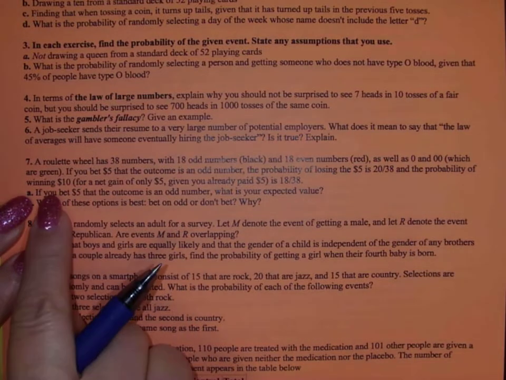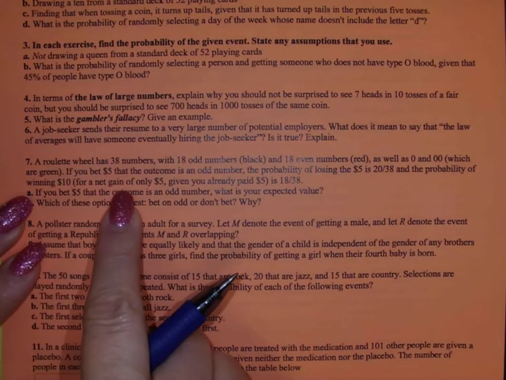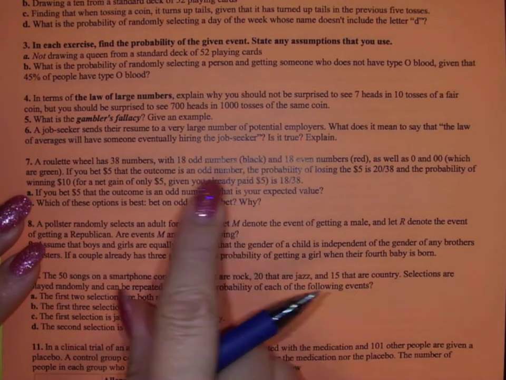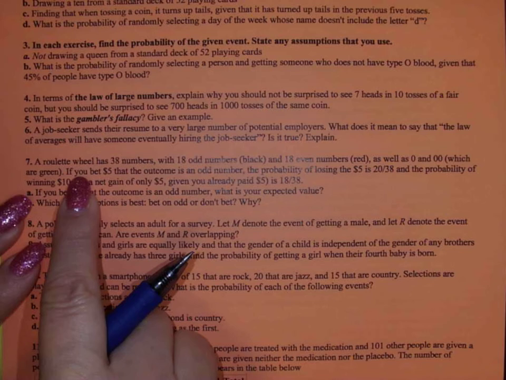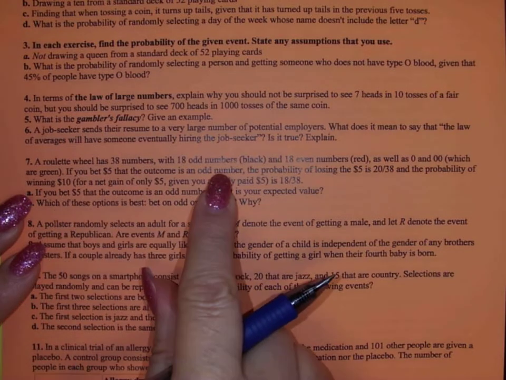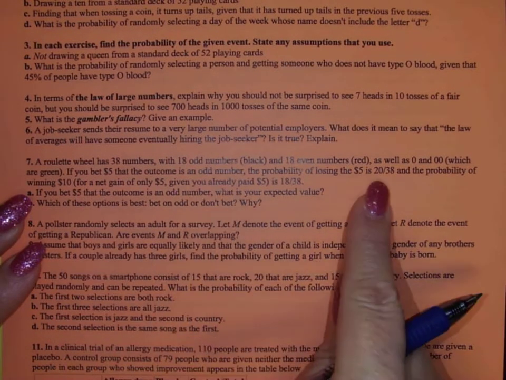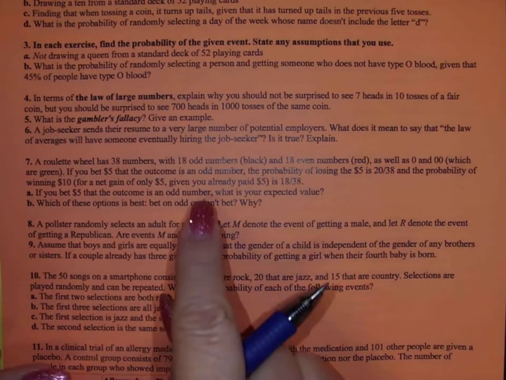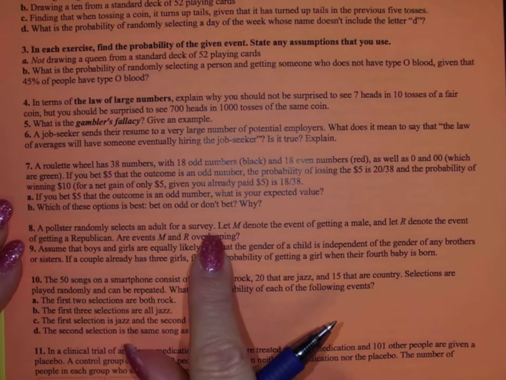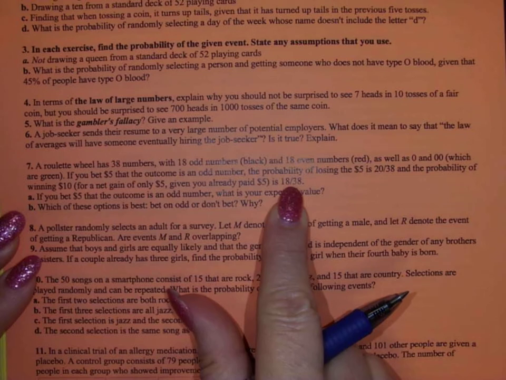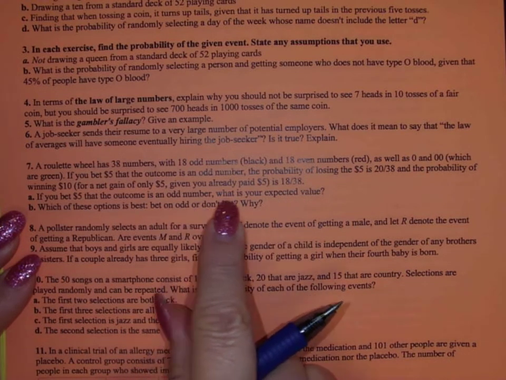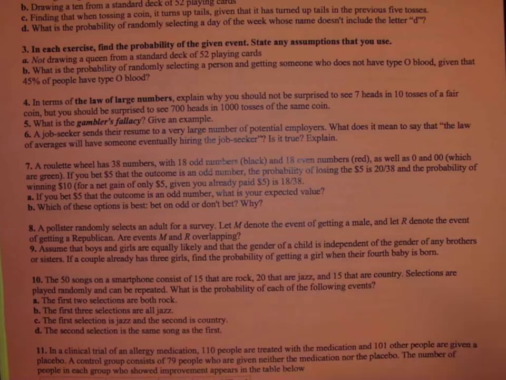The probability of winning $10 for a net gain of only $5. So why is there only a net gain of 5? Because you had to pay 5 to play. So you bet 5, but the outcome is odd. You've already paid that, and then you gain $5, so you now have 10, but 5 of that was because you already paid 5. So that outcome is 18 out of 38. So if you bet 5 that the outcome is an odd number, what is your expected value?